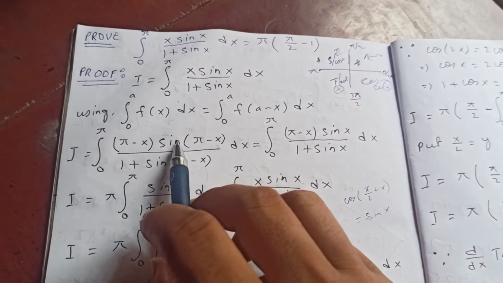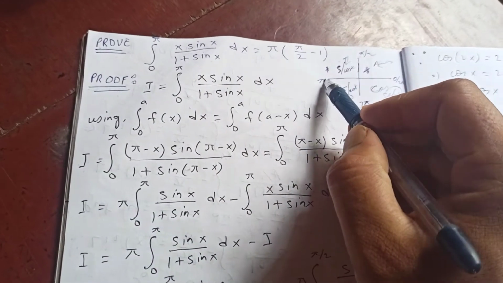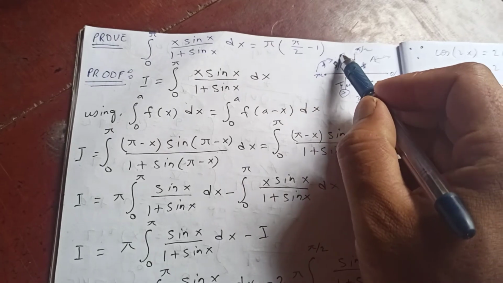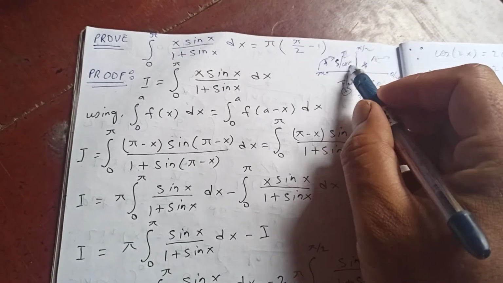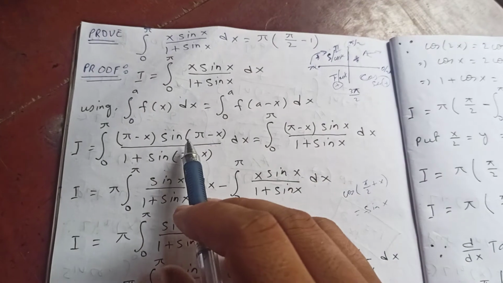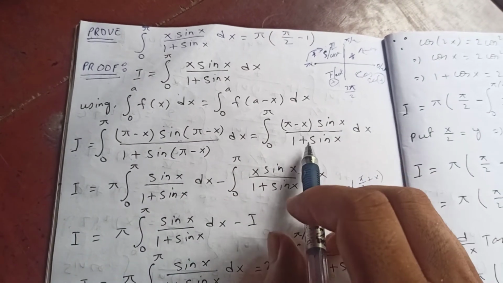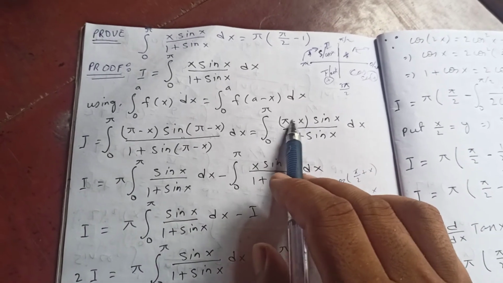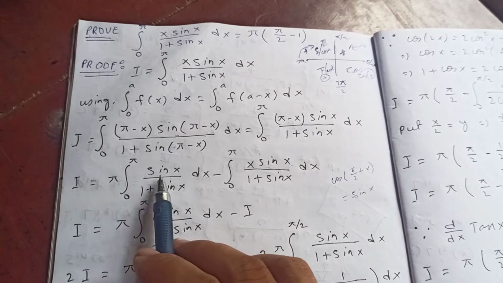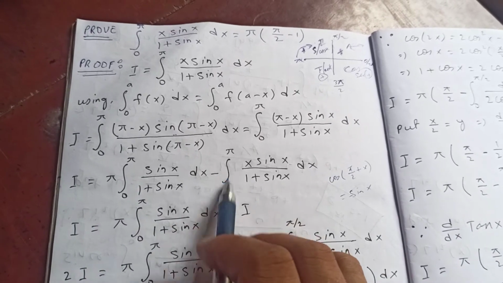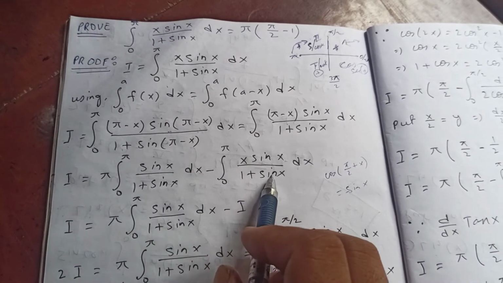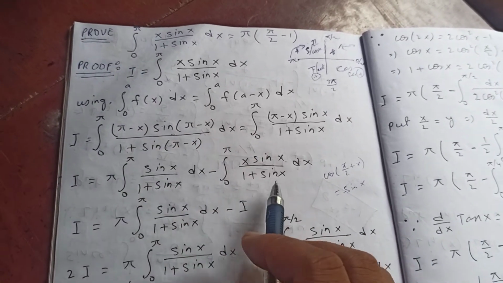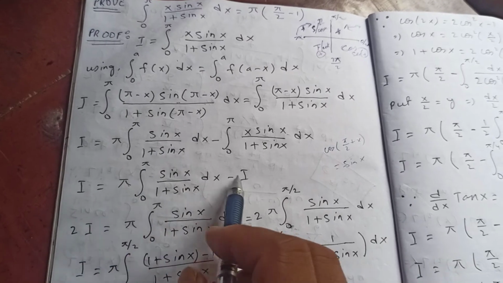So here sine of (pi minus x): pi minus x lies in the second quadrant, so sine will be positive. So it does not change, giving sine x upon 1 plus sine x. So I is now pi times the integral from 0 to pi of sine x upon 1 plus sine x dx, minus the integral from 0 to pi of x sine x upon 1 plus sine x dx. This is exactly the same as our original I.